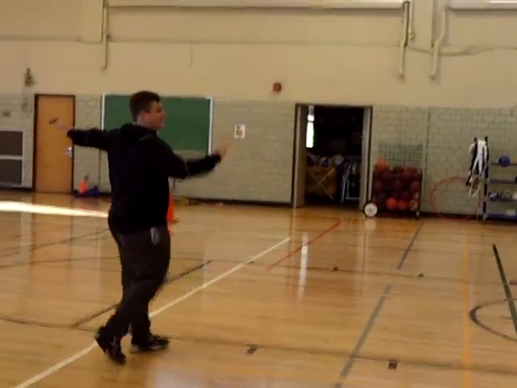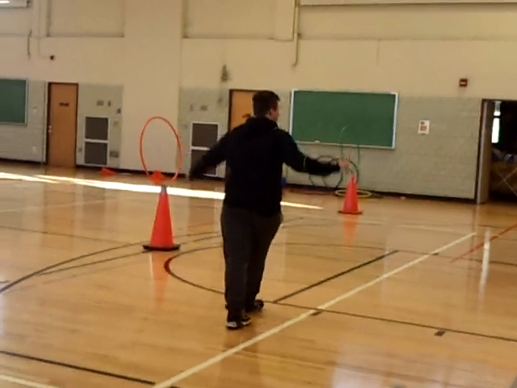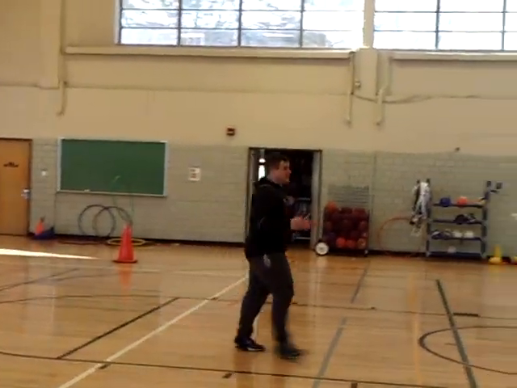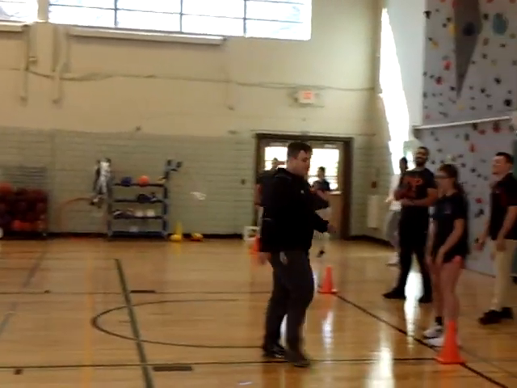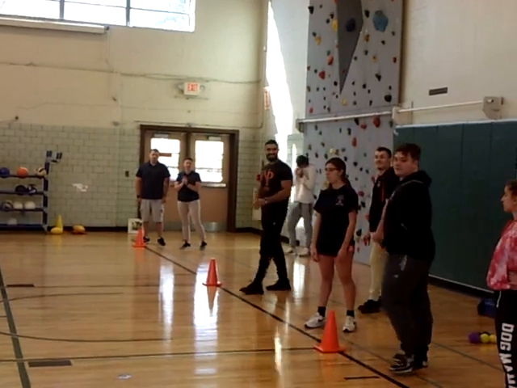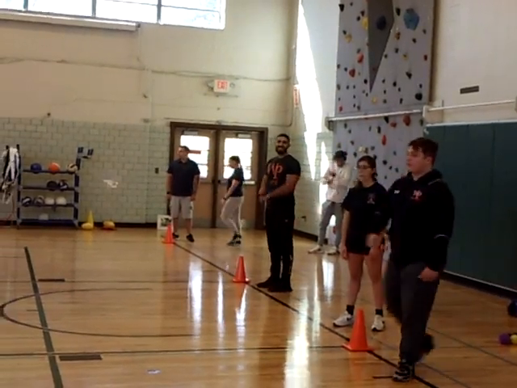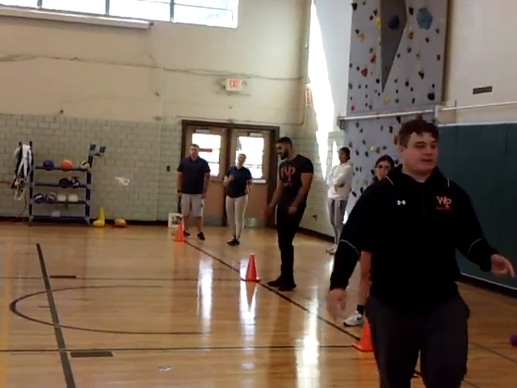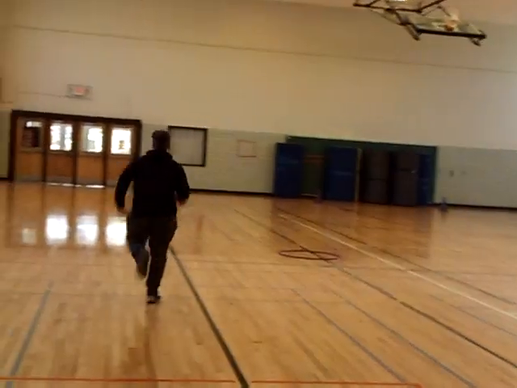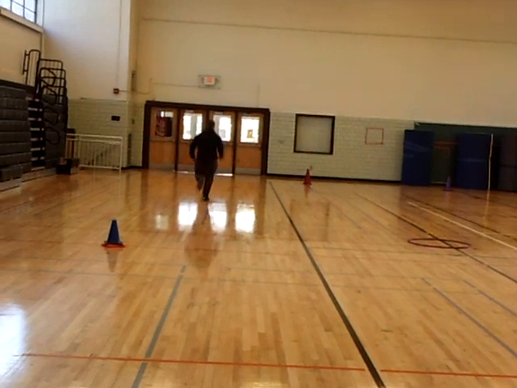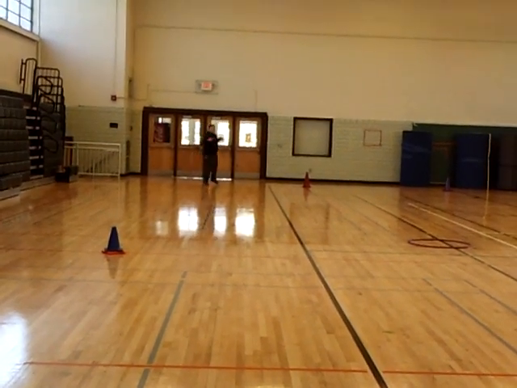There's 3 stations, so you guys got 2 more chances. So exactly what's going to happen: the first person that goes here is going to sidearm throw and try to get it into the hoop. Then as soon as you're done with that, you're going to run all the way down here and just wait right here when you're done, all right?